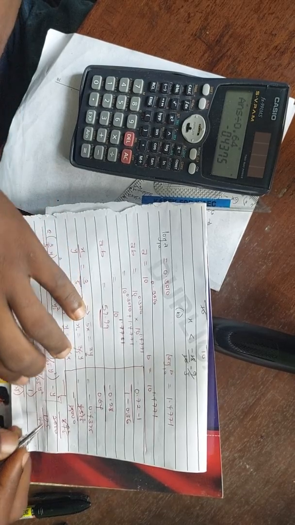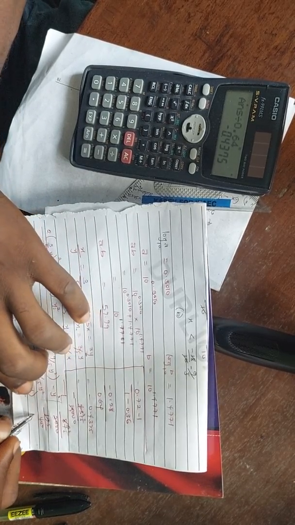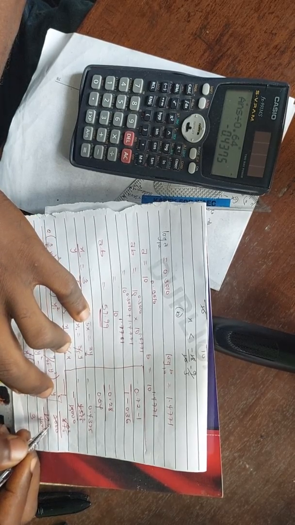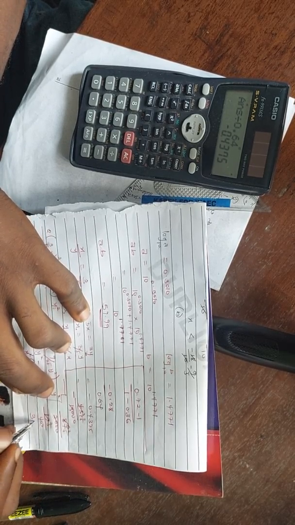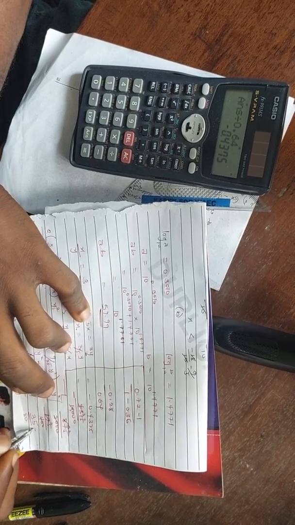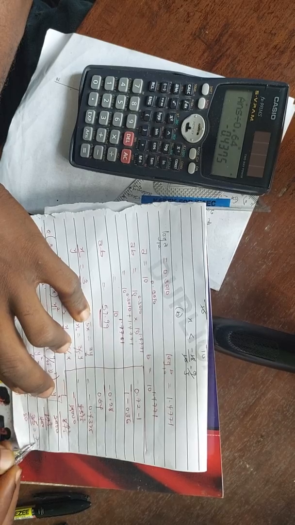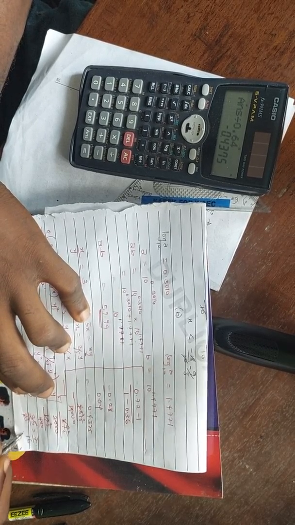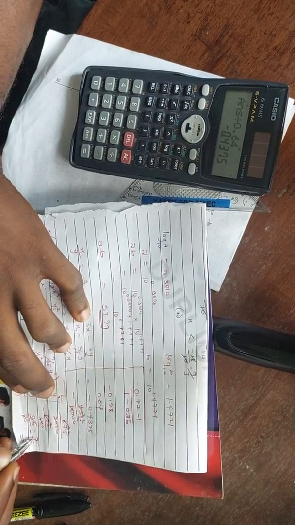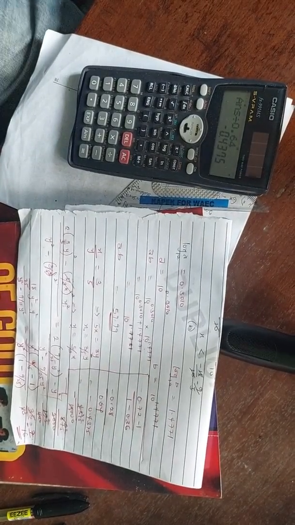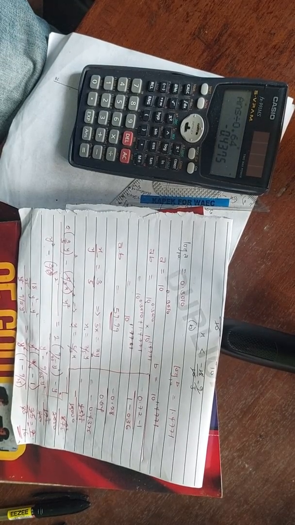And 400, 5 again, you have 3. 35 upon 80, and that is 7 upon 16. So minus 7 upon 16. This is what you will have when you do it that way.